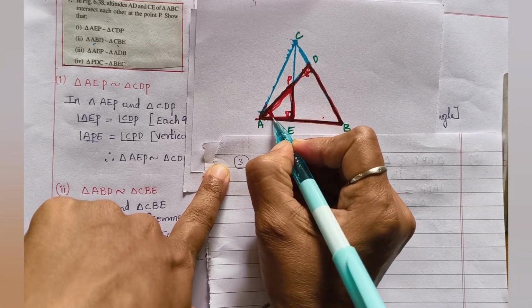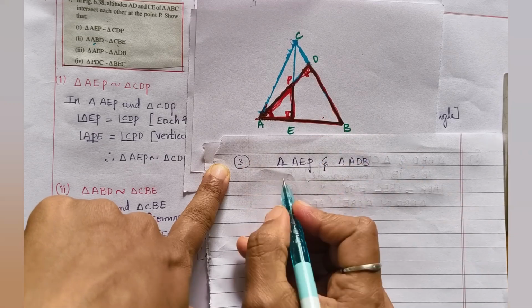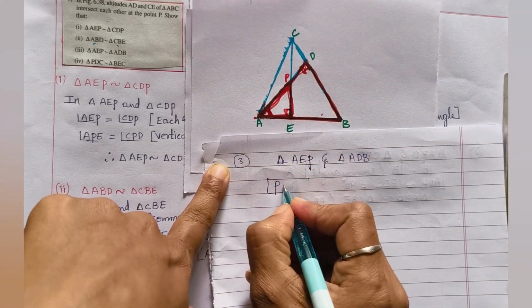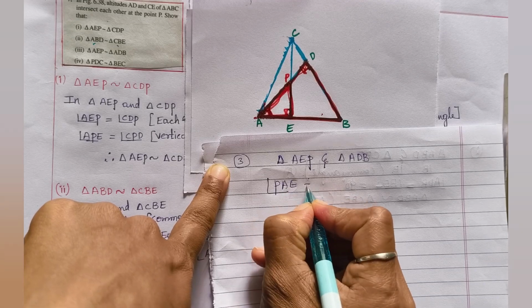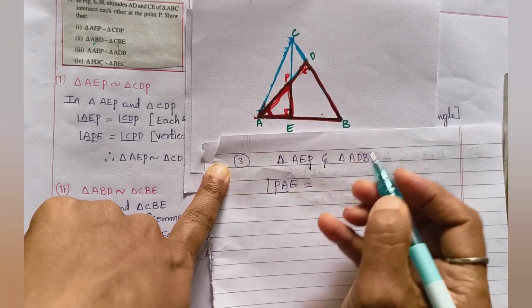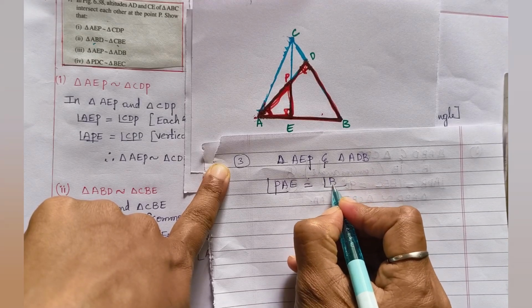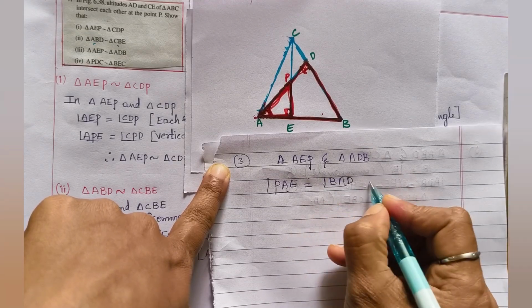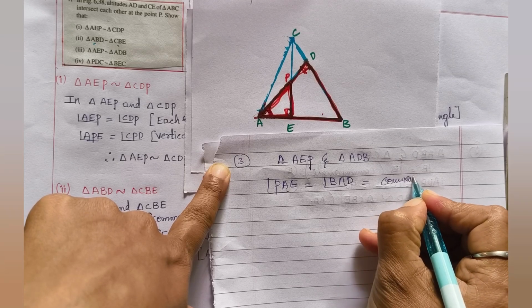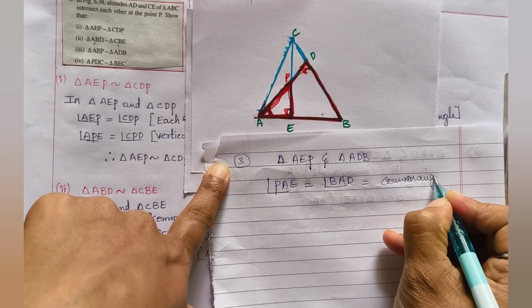In this triangle A is the common. So write it: angle PAE equals angle BAD, the middle angle. Both are equal. What is the reason? Common angle.